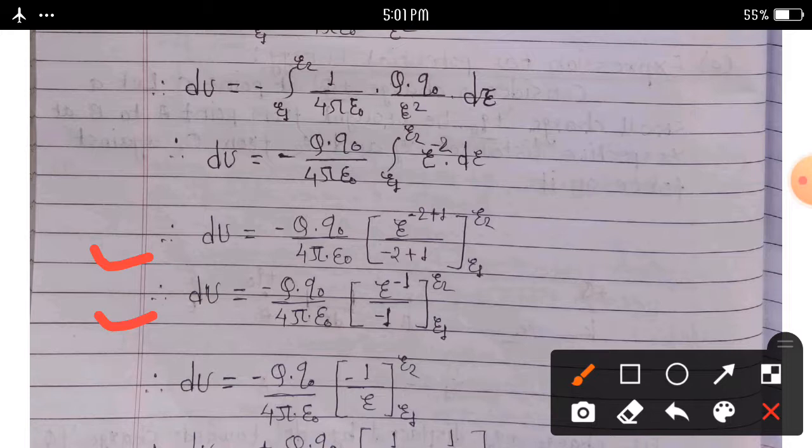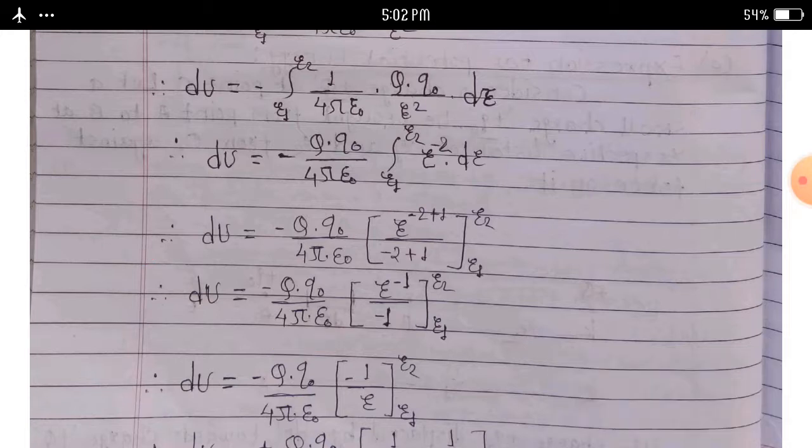We can write minus 2 plus 1, this becomes minus 1. So we can write dU is equal to minus q q0 upon 4 pi epsilon naught into r raised to minus 1 upon minus 1. Here r2 is the upper limit and r1 is the lower limit. Then we can write dU is equal to minus q q0 upon 4 pi epsilon naught into minus 1 upon r, between upper limit r2 and lower limit r1.